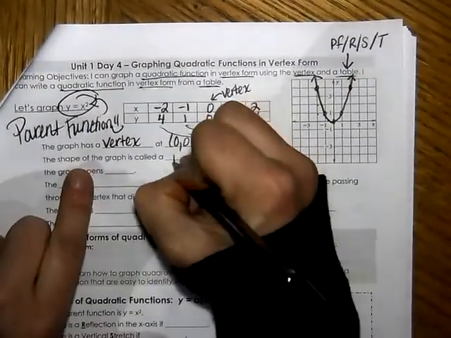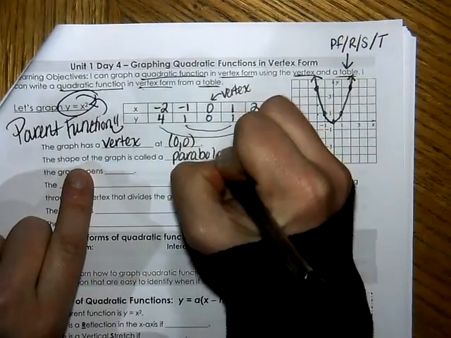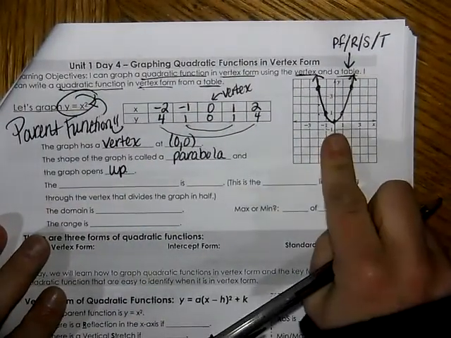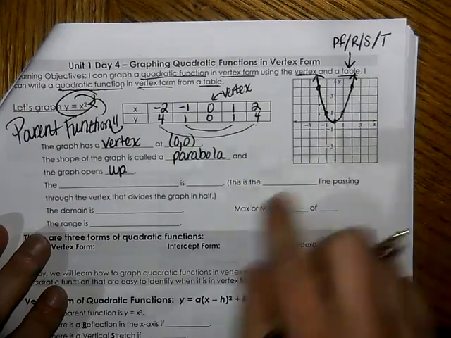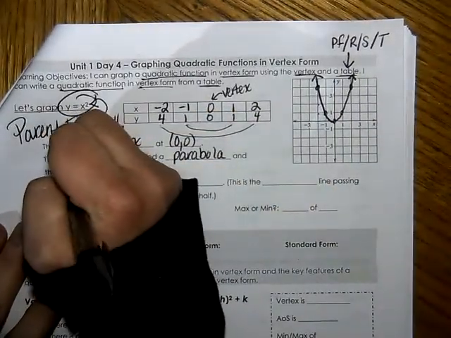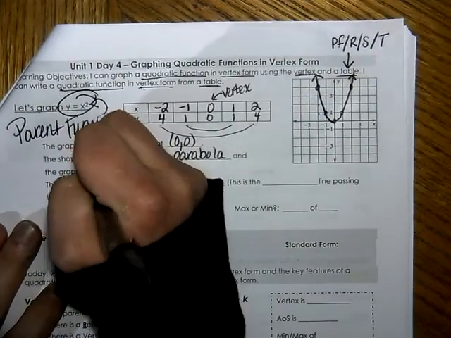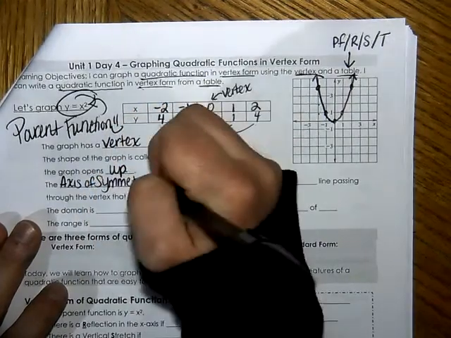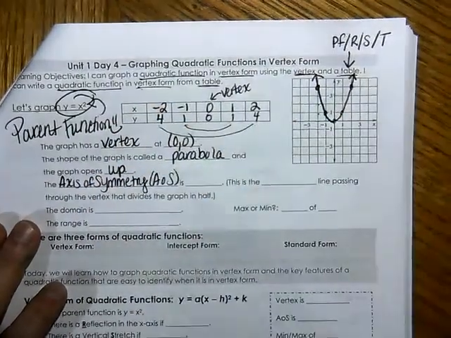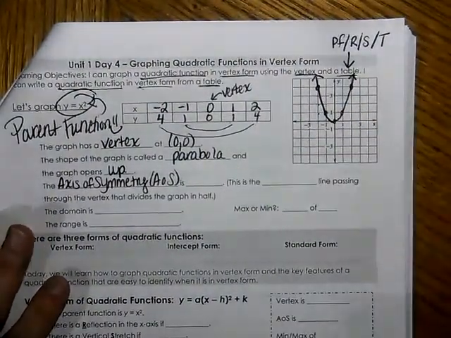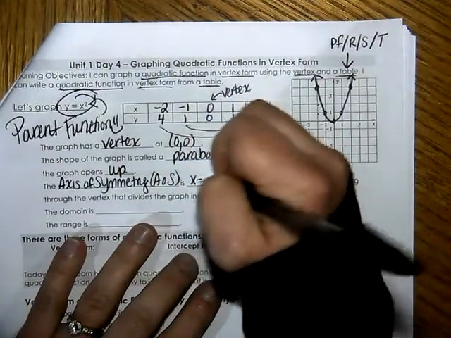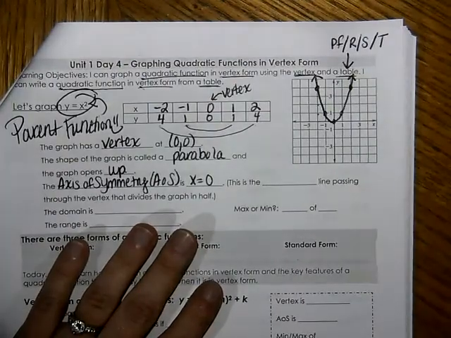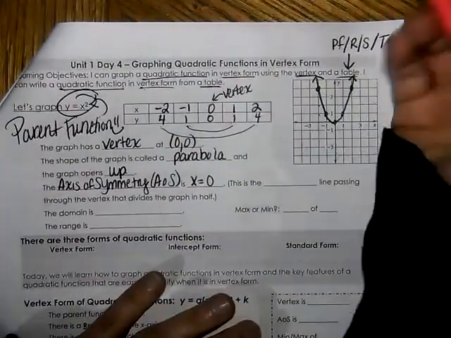This shape is called a parabola. The graph opens up for this parent function. This parabola, and all parabolas, will have an axis of symmetry. Sometimes it is called a line of symmetry. We label that AOS, axis of symmetry. The axis of symmetry is an invisible, but we will draw it in, vertical line that cuts a parabola in half. We will draw it.